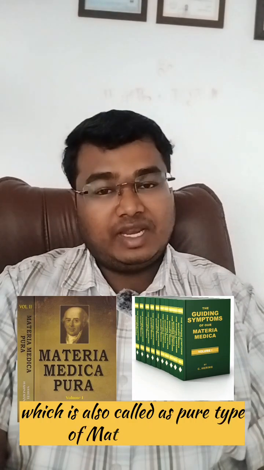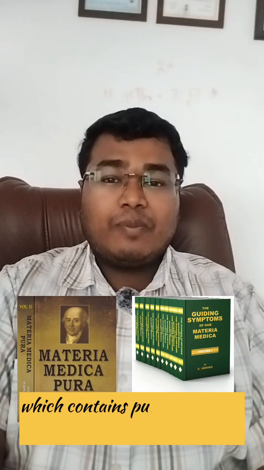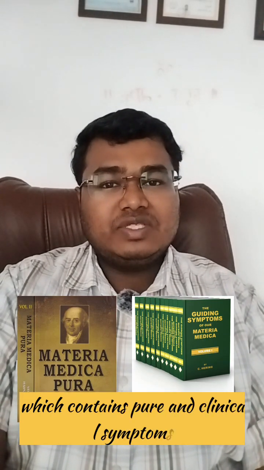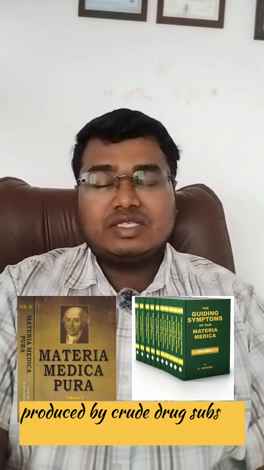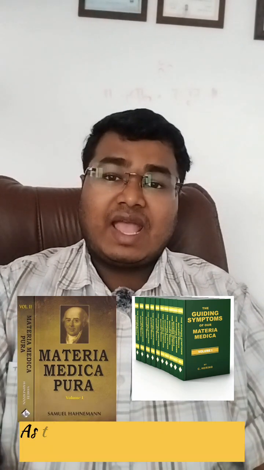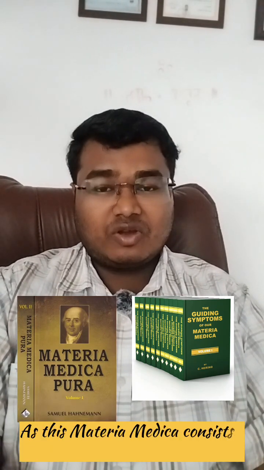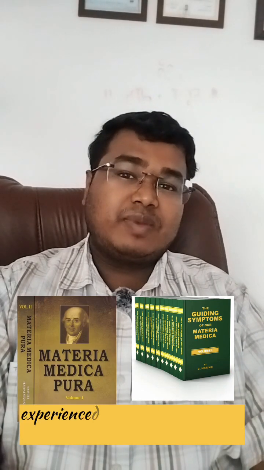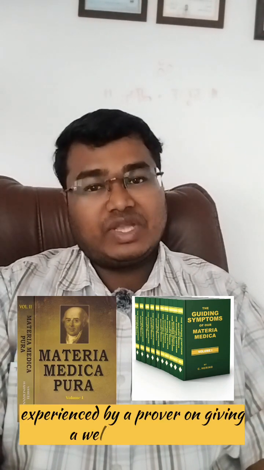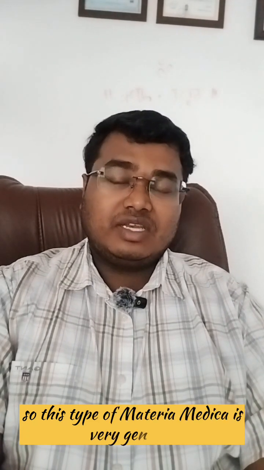Materia Medica of provings, which is also called the pure type of Materia Medica, contains pure and clinical symptoms produced by a crude drug substance on provers. As this Materia Medica consists of pure symptoms experienced by a prover on giving a well-chosen drug, this type of Materia Medica is very genuine and very reliable.